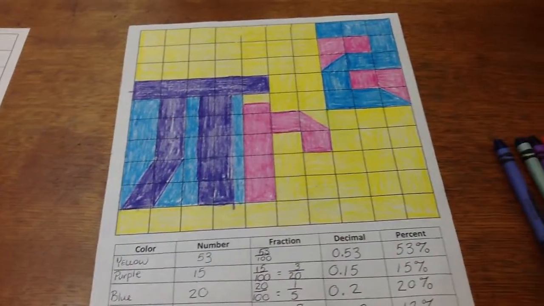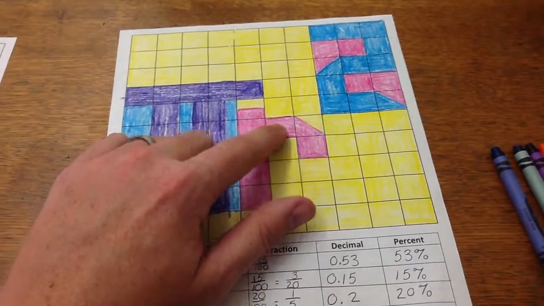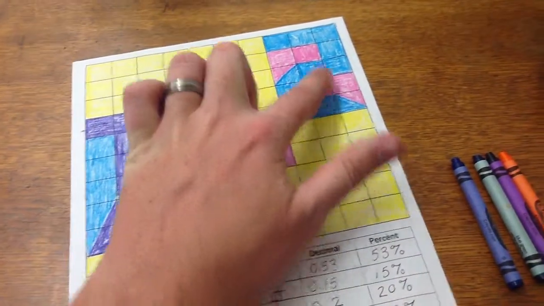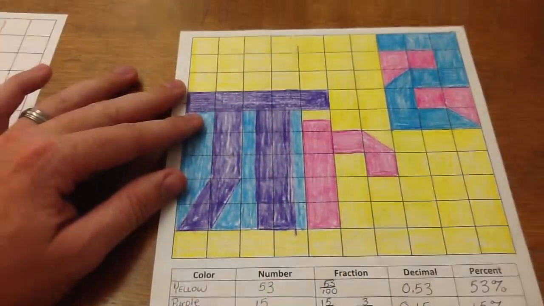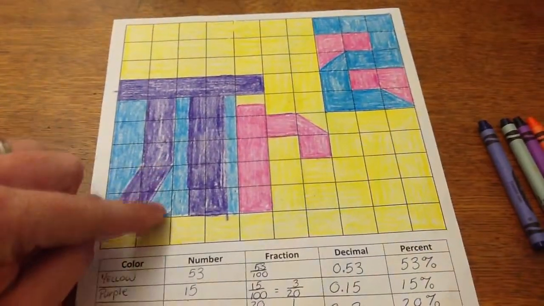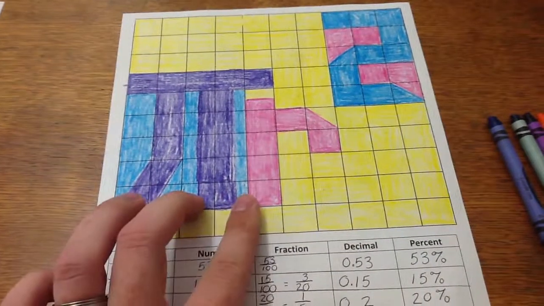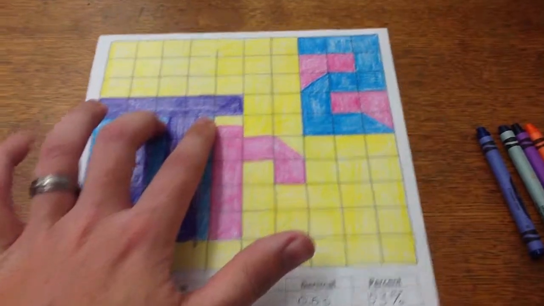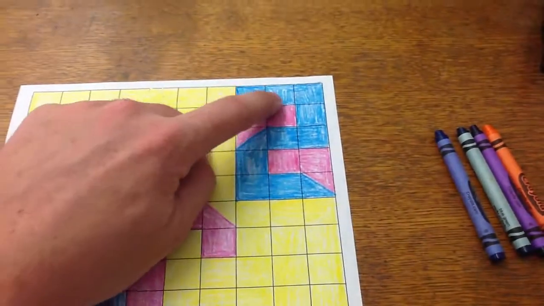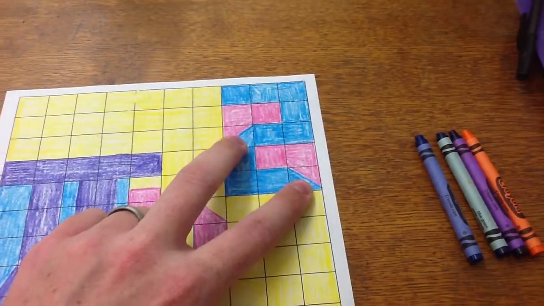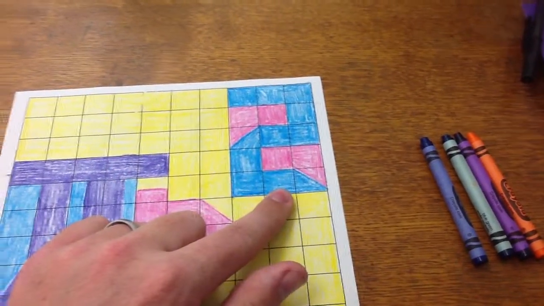For the pink, I have 1, 2, 3, 4, 5, 6, 7, 8, 9, 10, 11, 12. And again, 12 for the pink. For blue, we'll count those: 1, 2, 3, 4, 5, and then these halves would add up to 6, 7, 8, 9, 10. And then in my 2, I have a few more: 11, 12, 13, 14, 15, 16, 17, 18, 19, 20.